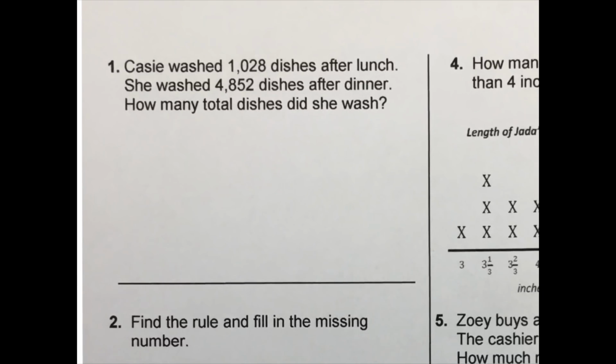Casey washed 1,028 dishes after lunch. She washed 4,852 dishes after dinner. How many total dishes did she wash? I'm going to bracket my question. I'm looking for the total, which I know could be addition or multiplication. So let's find important info.